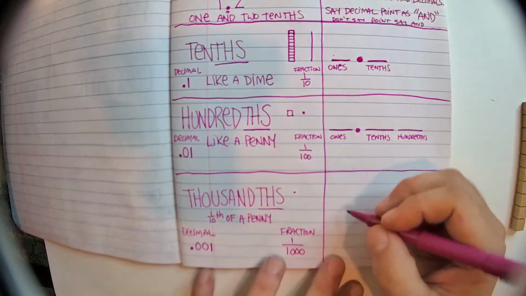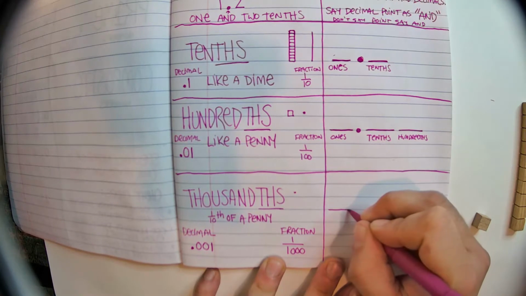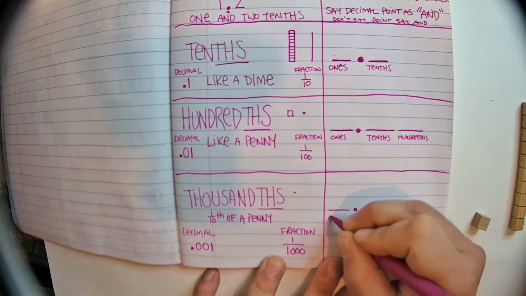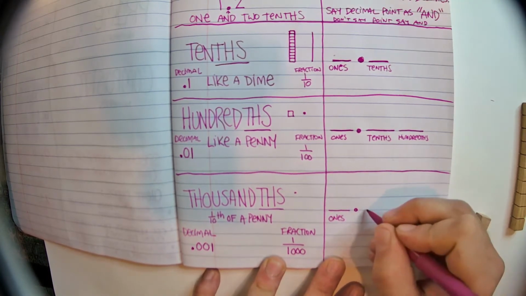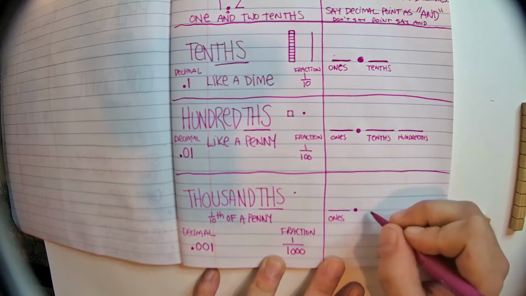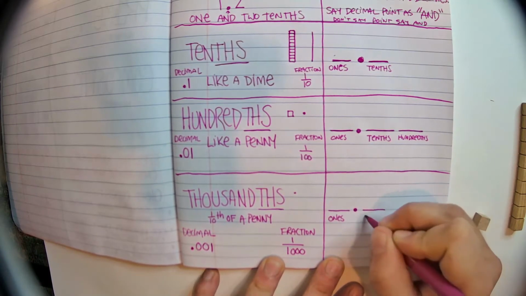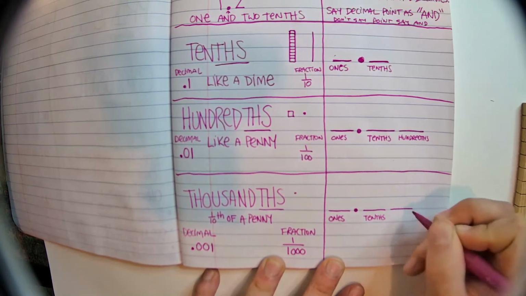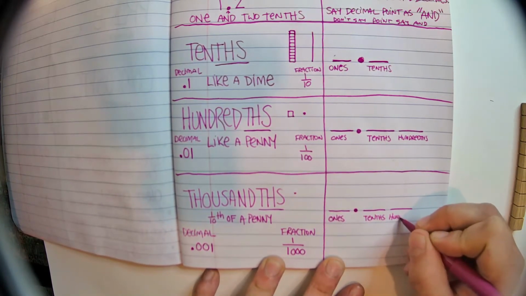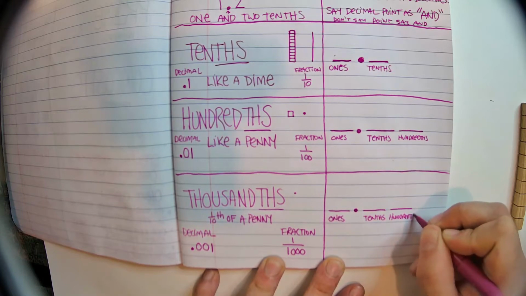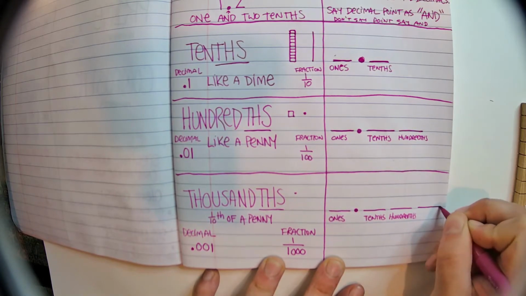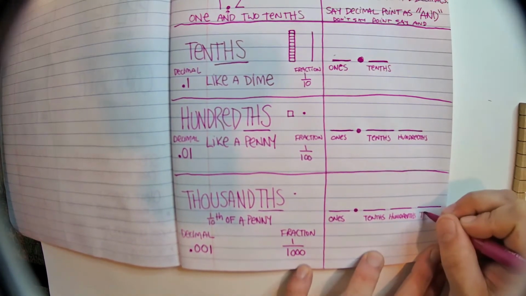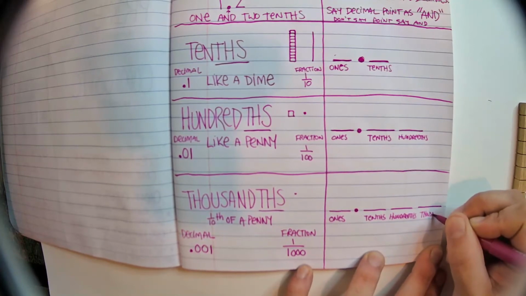All right? So if you're drawing this on a place value chart, the same thing applies. Ones is on the left side of the decimal point. To the right of the decimal point, you'll have your tenths place. To the right of your tenths place, you'll have your hundredths place. And then to the right of your hundredths place, that's where you'll have your thousandths place.